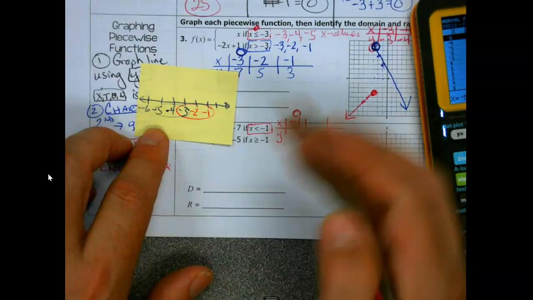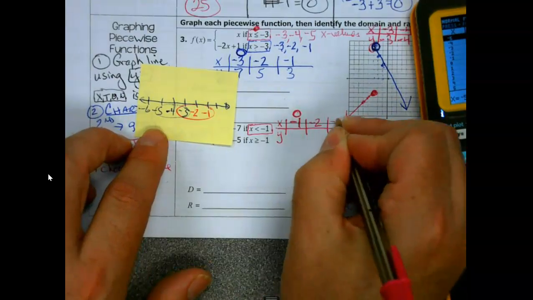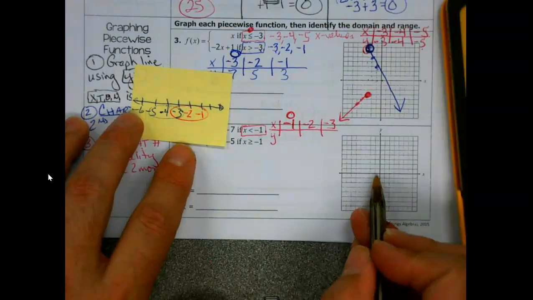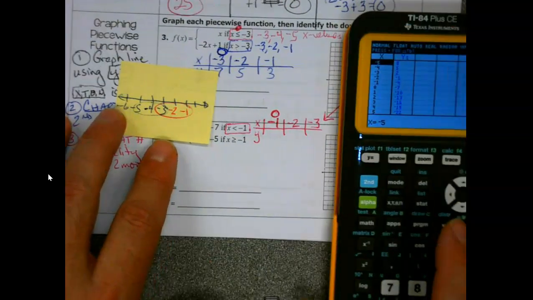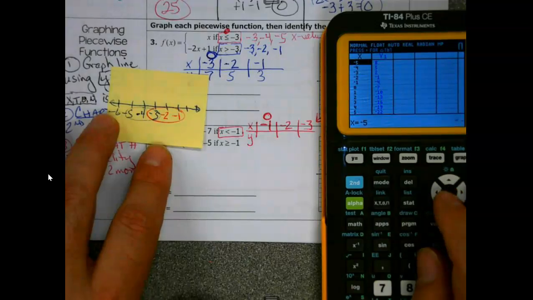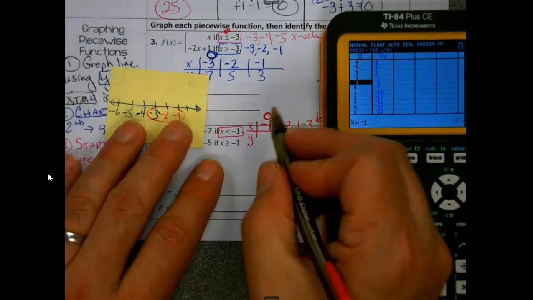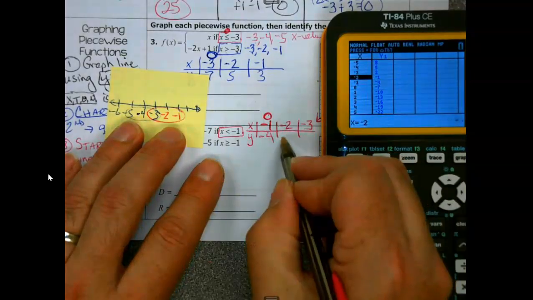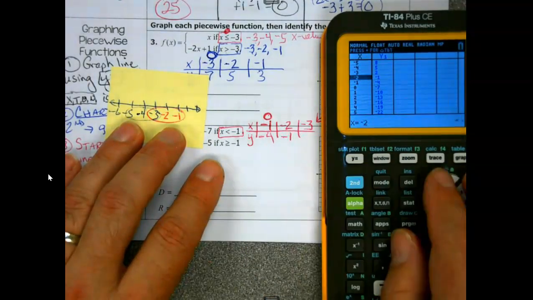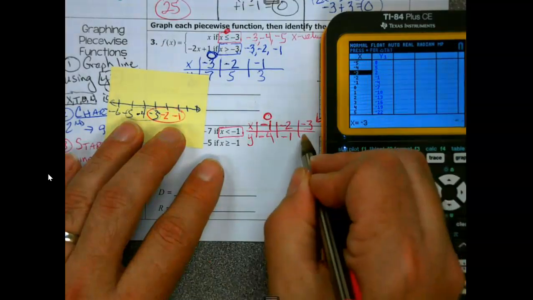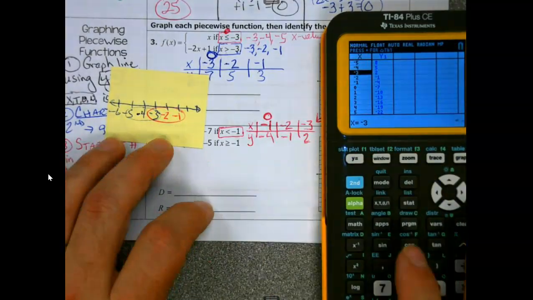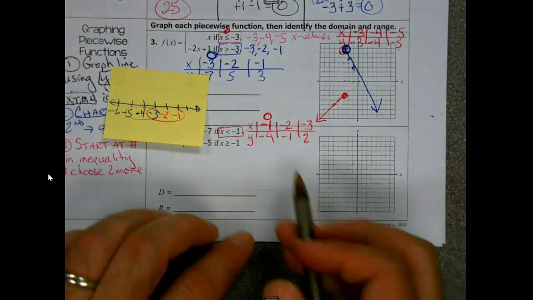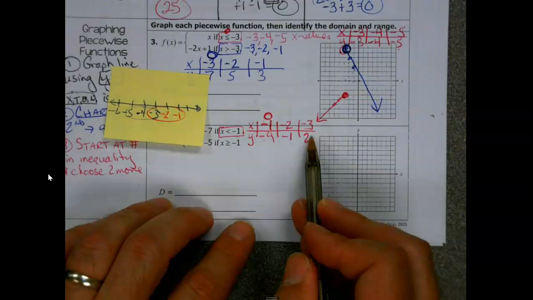So -2 and -3 for my x's, just like you were following it on the x-axis. I go to -1, I put my y value. I go to -2, I put my y value. I go to -3, I put my y value. Those are my 3 coordinate points that I'm going to apply.